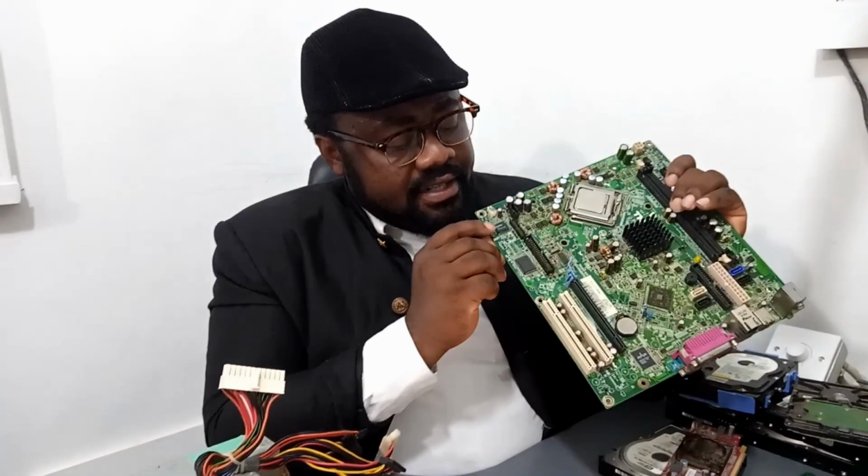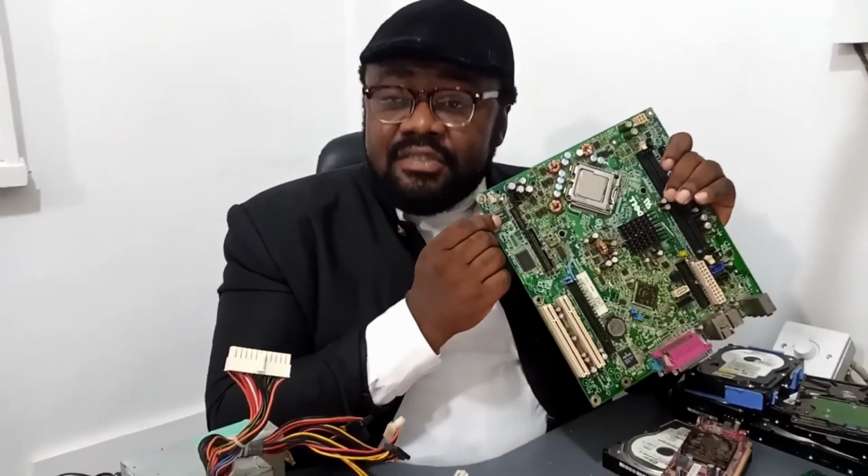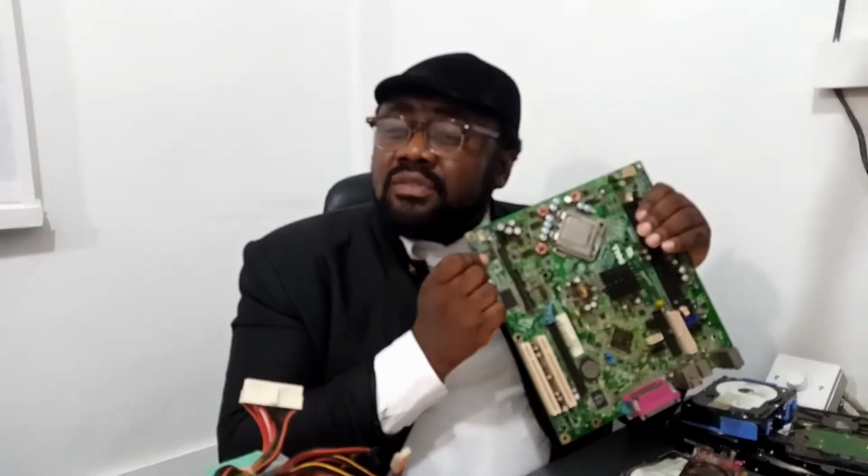Some of the information on the ROM includes startup instructions, how the computer should start. That critical information is needed for the computer to start.